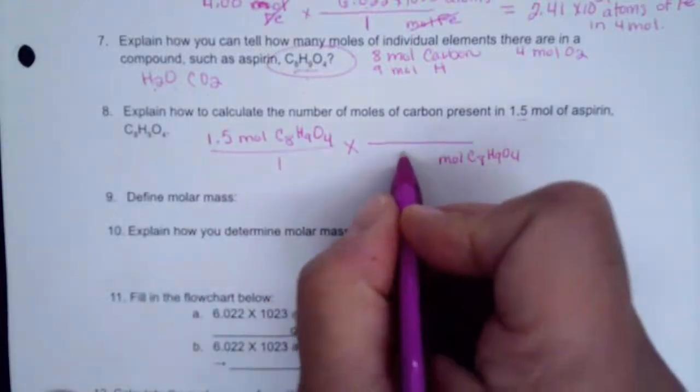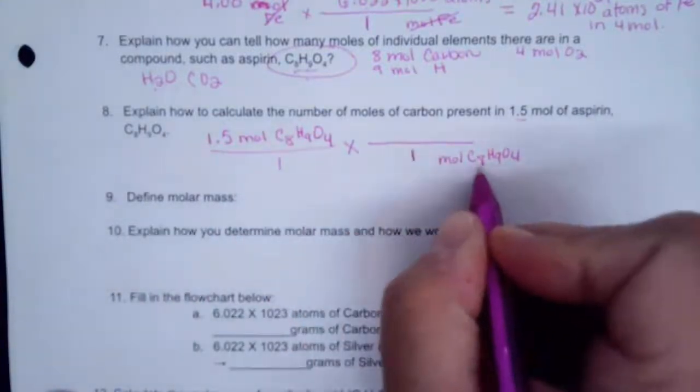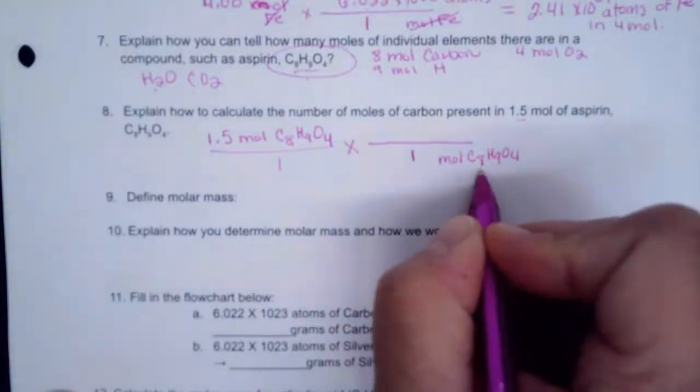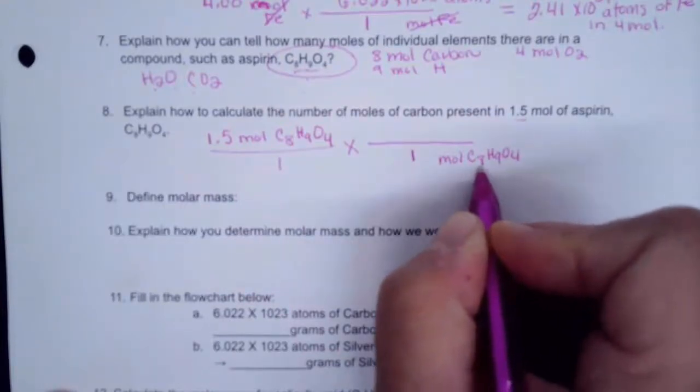We know that in 1 mole of aspirin, there are 8 moles of carbon, C8.